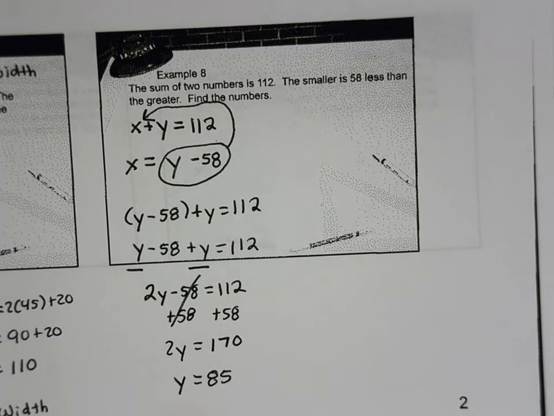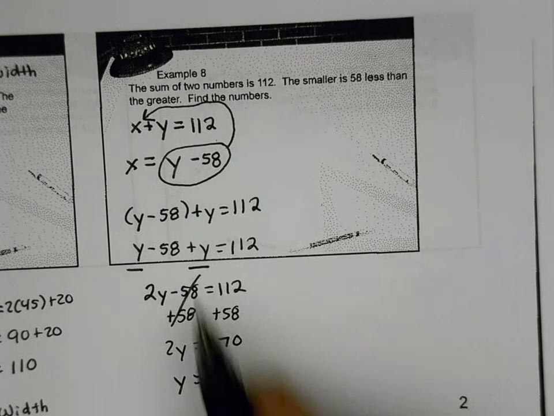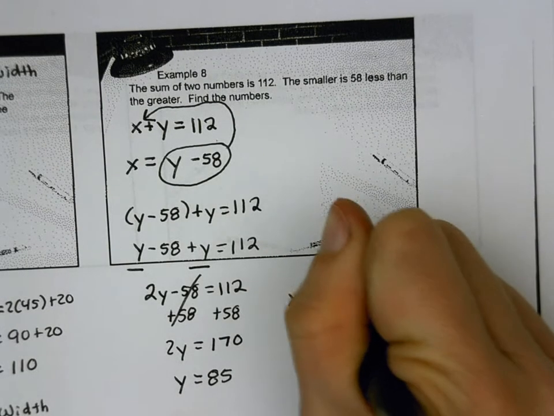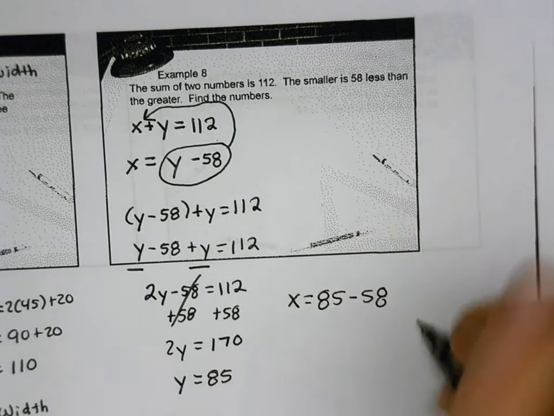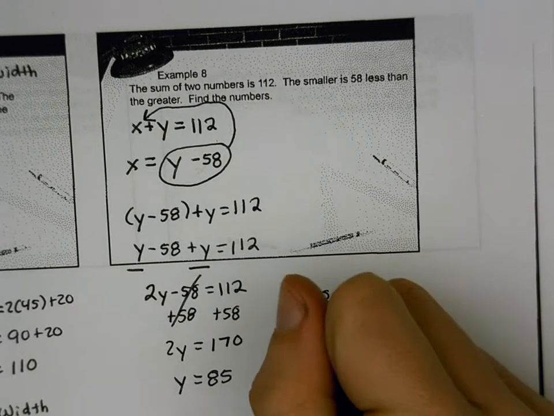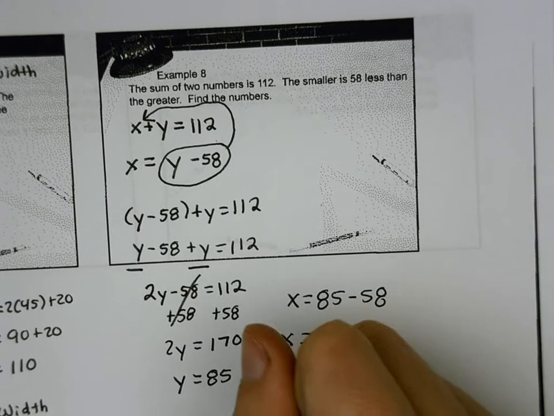Okay, well, if that is one number, then to find the other number, I'm going to go ahead and take this 85, plug it back into any of the equations. I'm going to go ahead and plug it into this x equals equation. X equals not y, but 85 minus 58. And then if you do that subtraction, x is going to equal 85 minus 58 is 27. And so those are my two numbers.